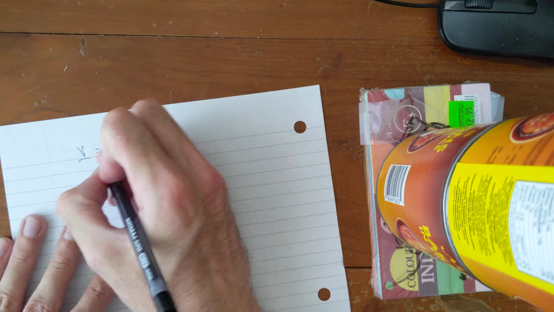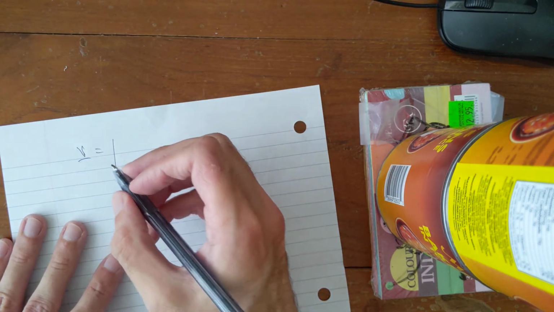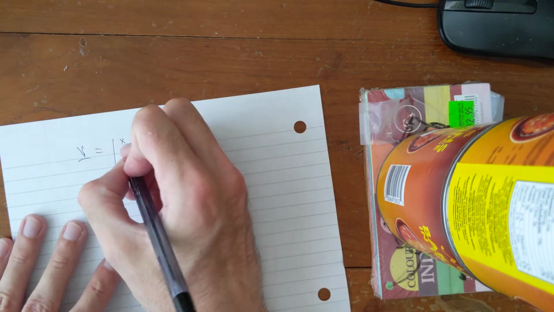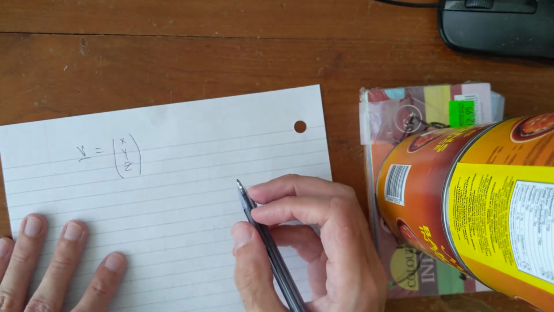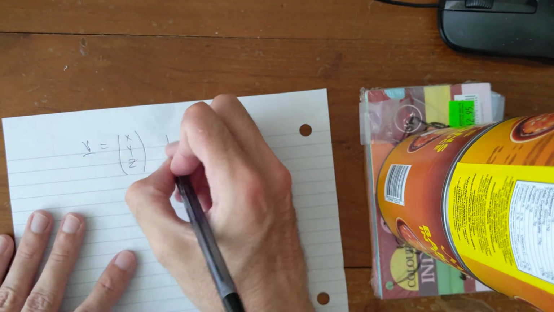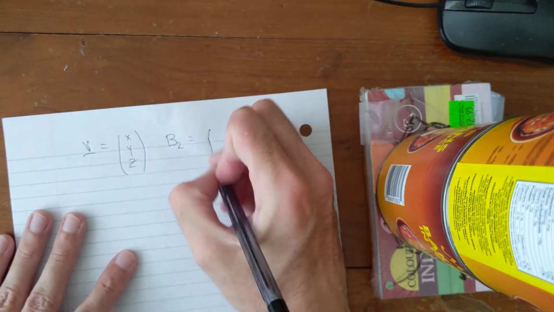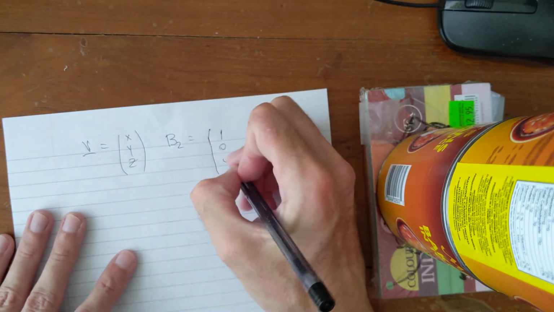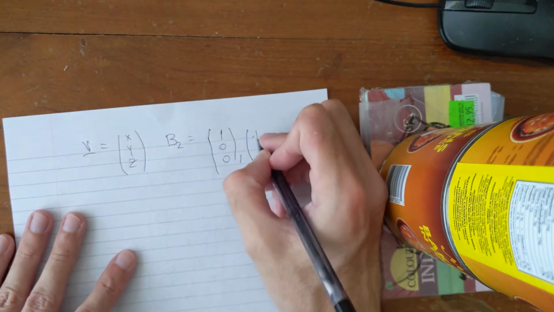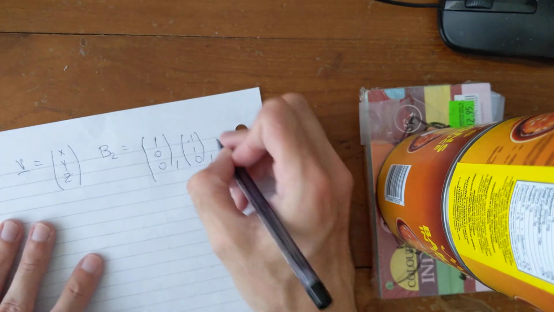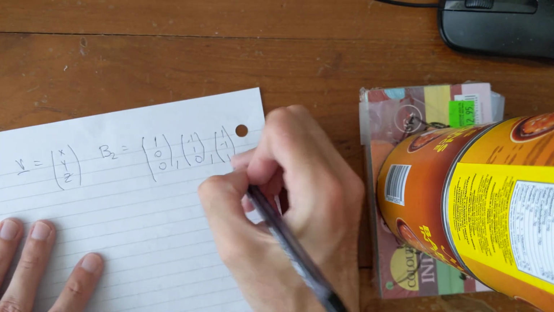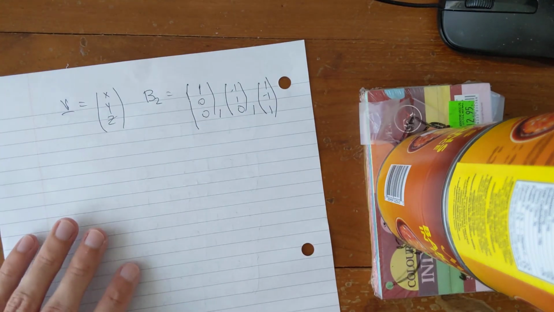So v is just called x, y, z, some arbitrary vector in R3, and b2 is 1, 0, 0, negative 1, 1, 0, 1, negative 1, 1. Okay, that's b2.